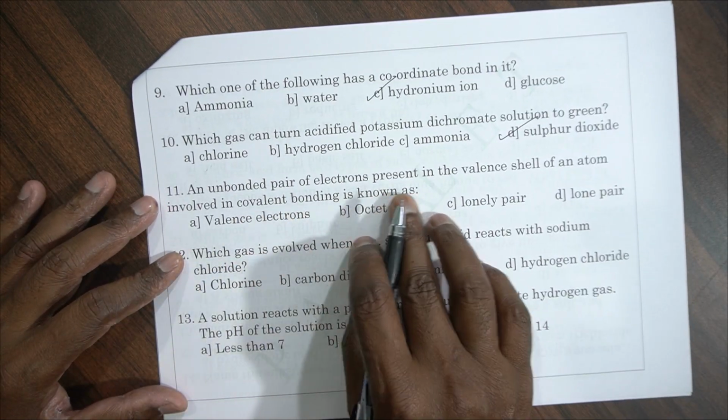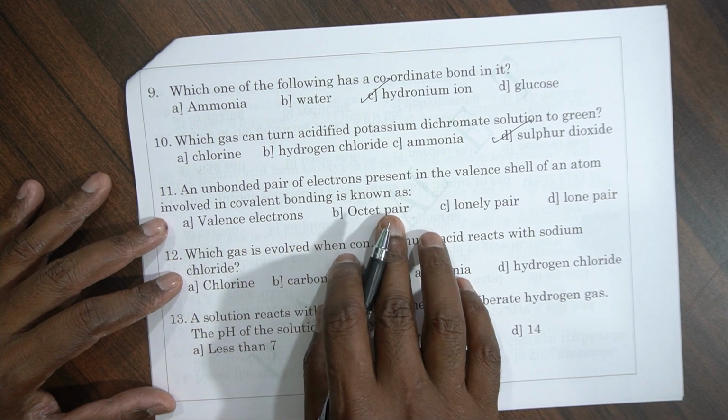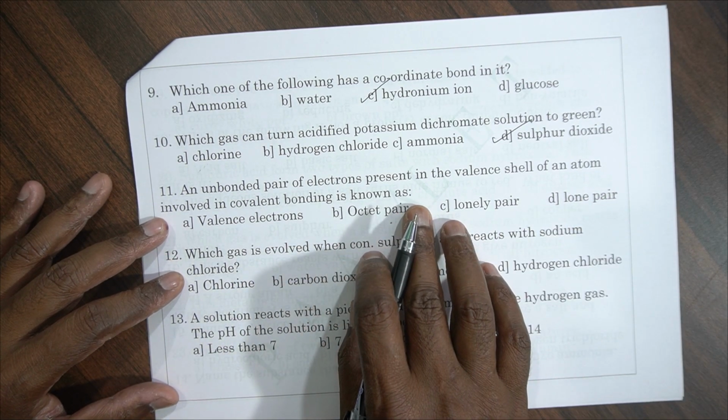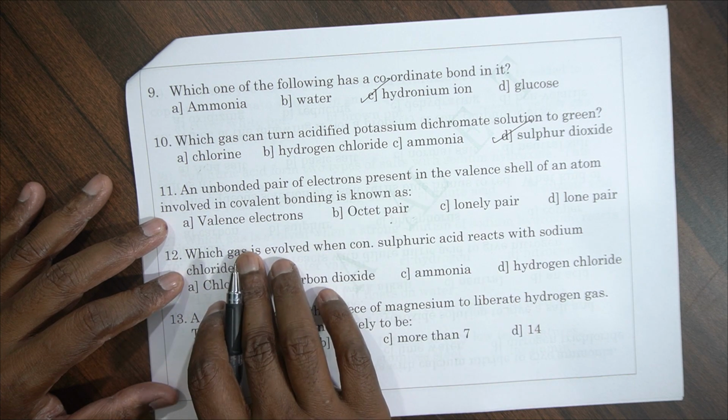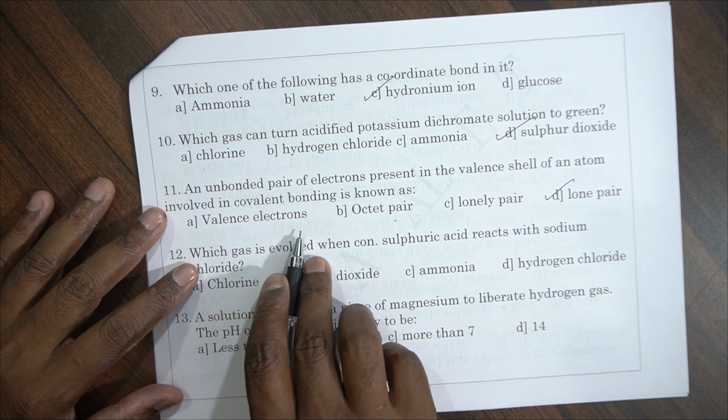Then an unbonded pair of electrons present in the valence shell of an atom involved in covalent bonding. This is the definition of lone pair. So where is lone pair? It is lone pair, not lonely pair, no octet pair and no valence electrons.